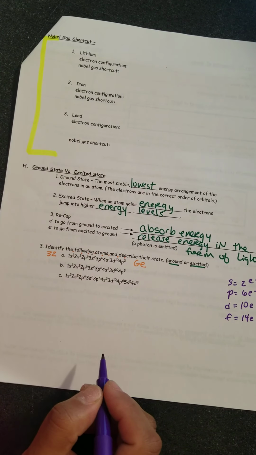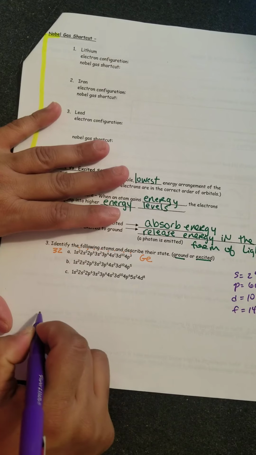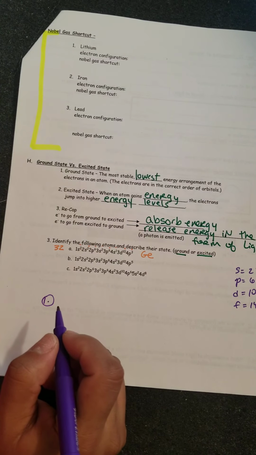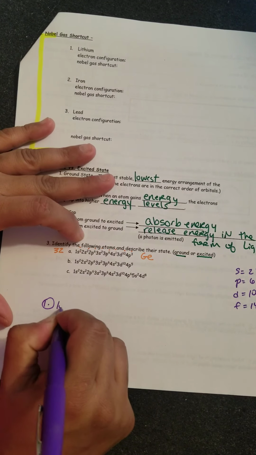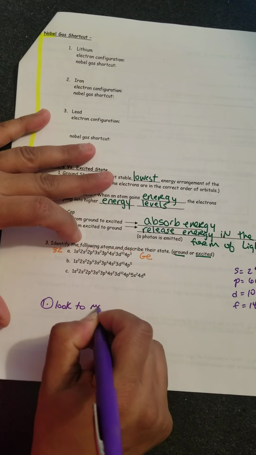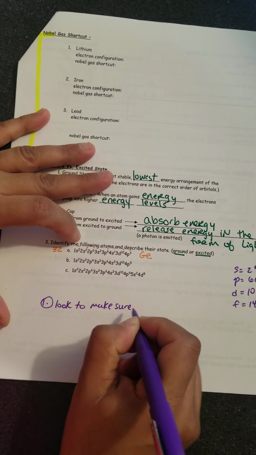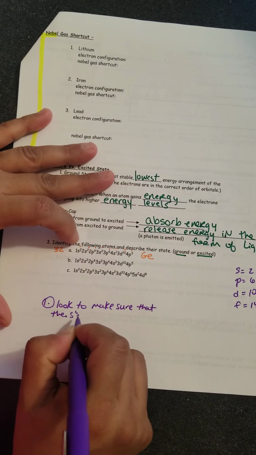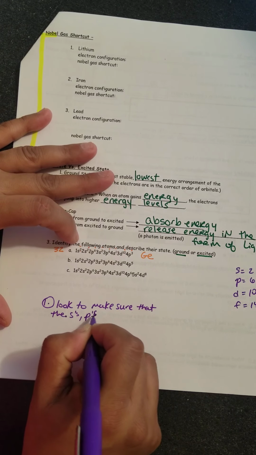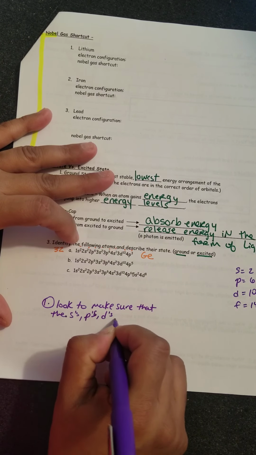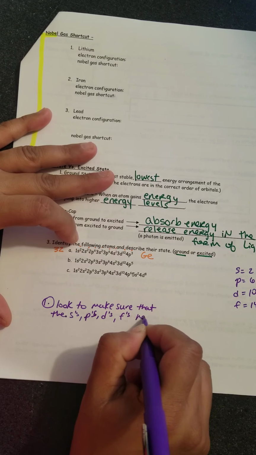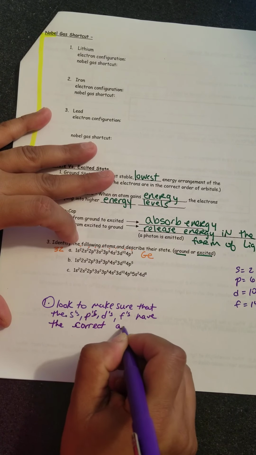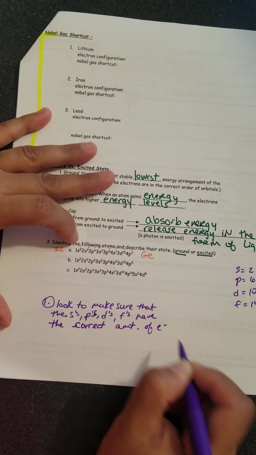Step number 1, to look to see whether it's grounded or excited. I'm going to come over here and just put step 1. That's what I'm going to do. I'm going to look to make sure that the S's, the P's, the D's, the F's have the correct amount of electrons. What do you mean?